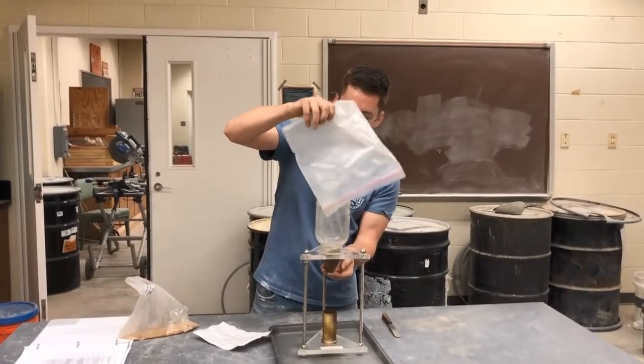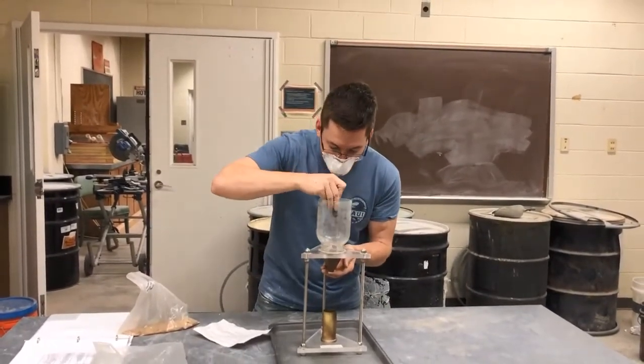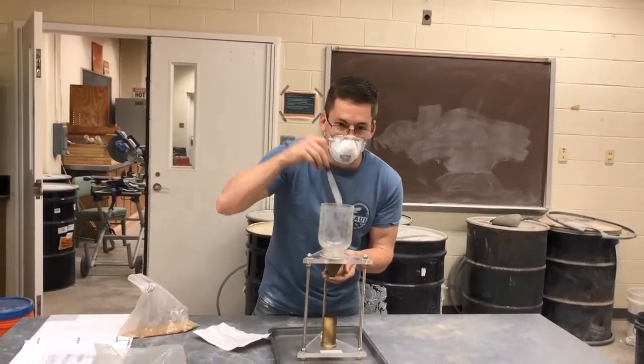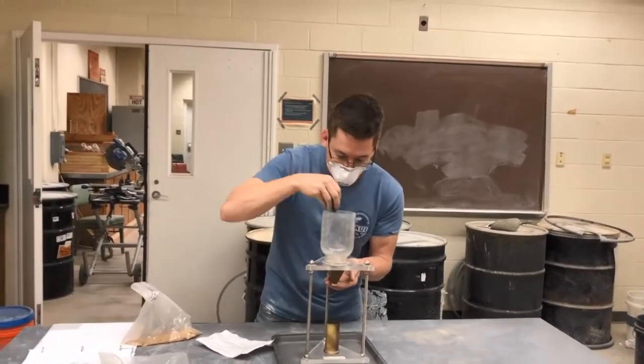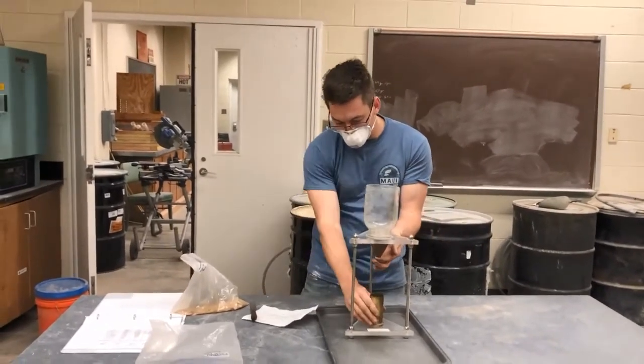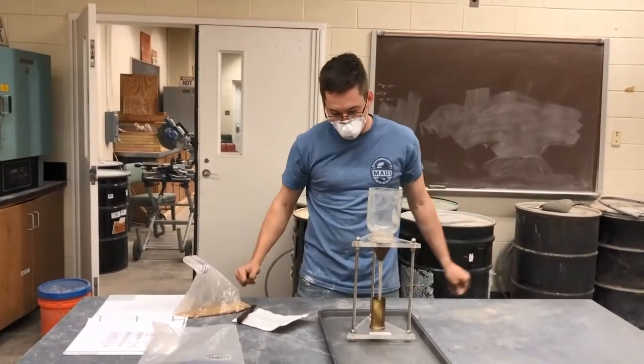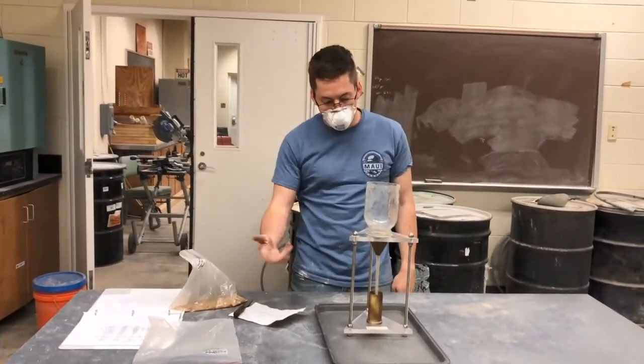That wasn't too bad. Alright, and then we want to level the material so that it comes out uniformly out of the mason jar. And then make sure it's there, and then I'll move my finger and let it fall until it overflows.